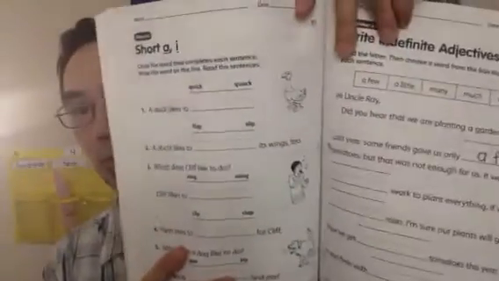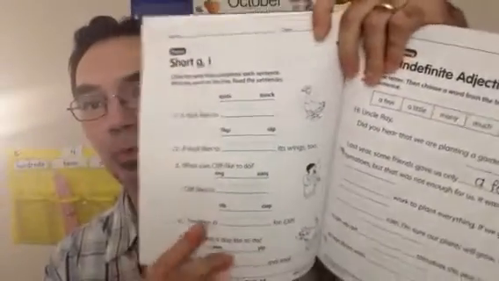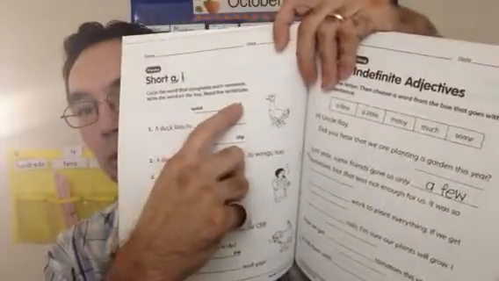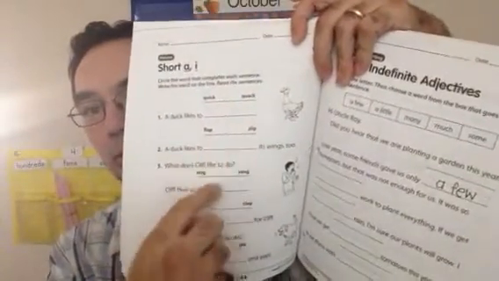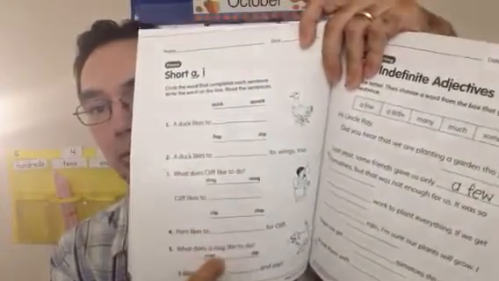Oh, and also on the page right before, 2.44, that is our short A, short I. You're going to write the correct word here in the end. All right?